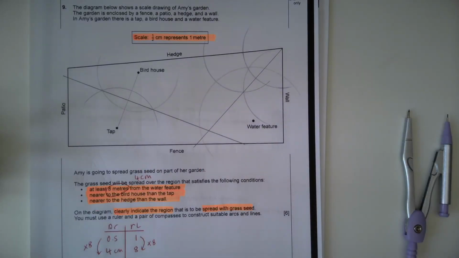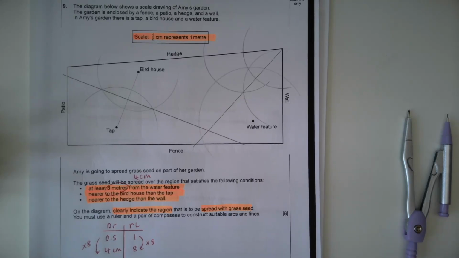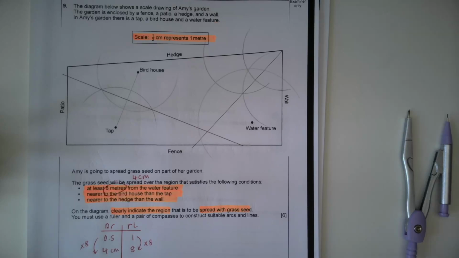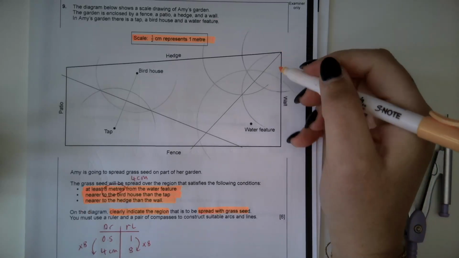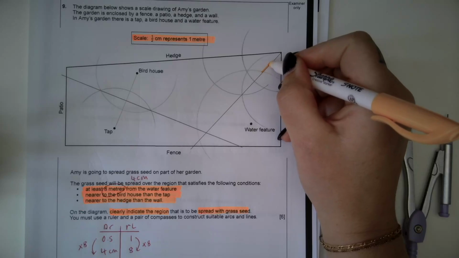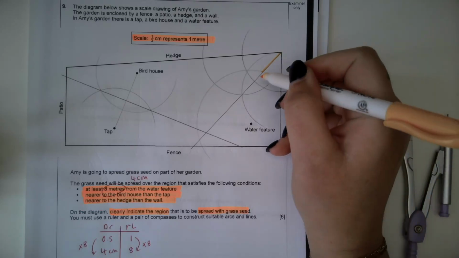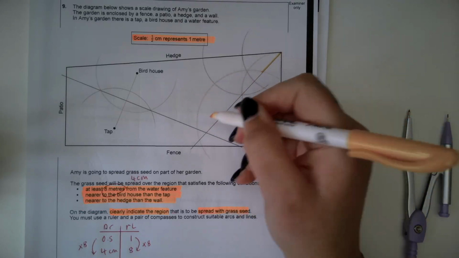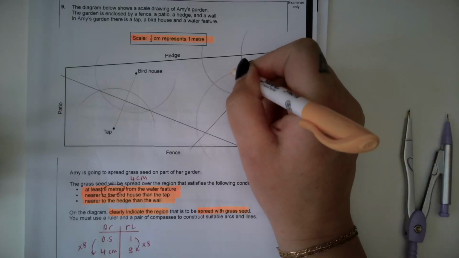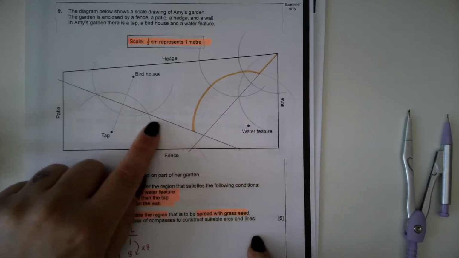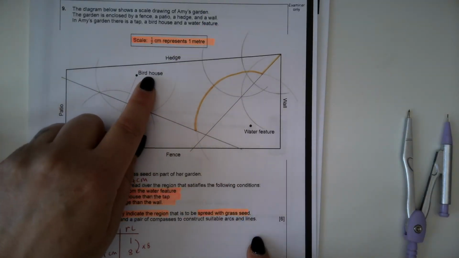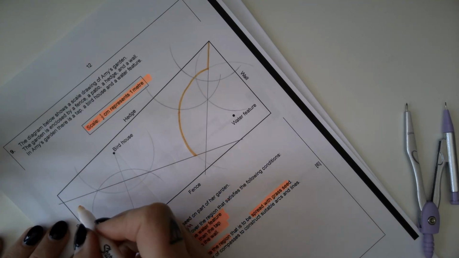So I'm going to mark this for you. I'm going to use a highlighter, guys, but I would recommend that you shade in pencil, because if you shade a wrong region and you want to change it, you can rub it out in pencil. So it wants to be closer to hedge than the wall. So it's got to be this side of that line. But it also has to be on the outside of the circle that we drew around the water feature. But I'm stopping there because it also has to be on this side of that line, because it needs to be closer to the birdhouse.